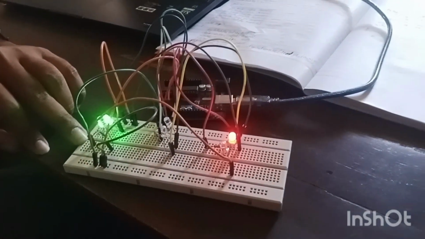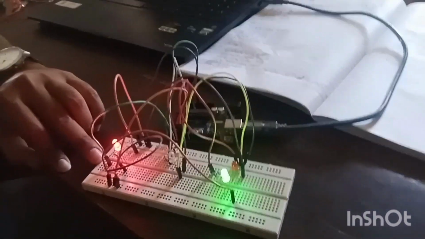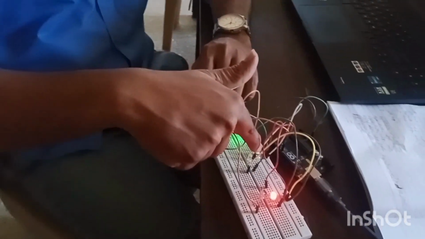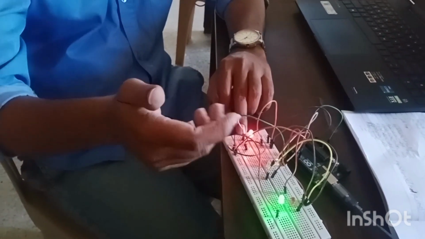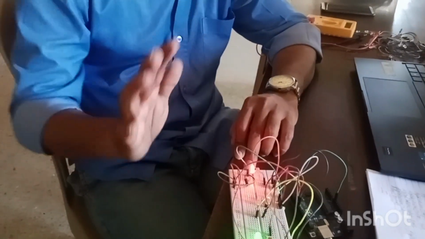Generally, what happens in a traffic management system? Before turning on the green signal, or before turning on the red signal, we see the orange signal. Similarly, in this case, we are using blue LEDs to show the pause kind of action to the people. We are just demonstrating it with the help of the blue LEDs.